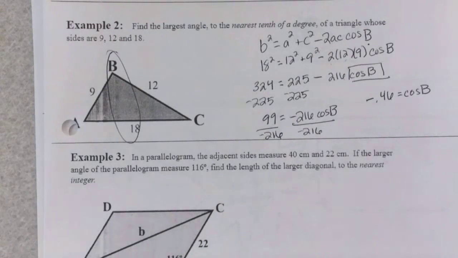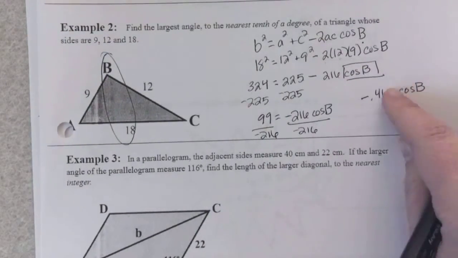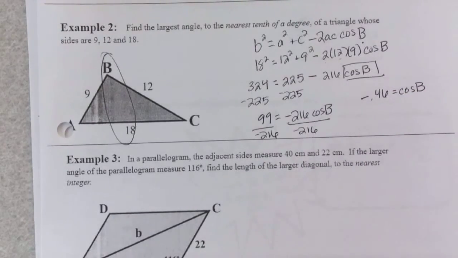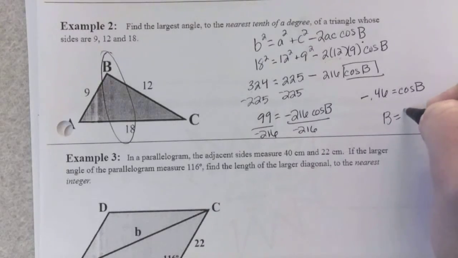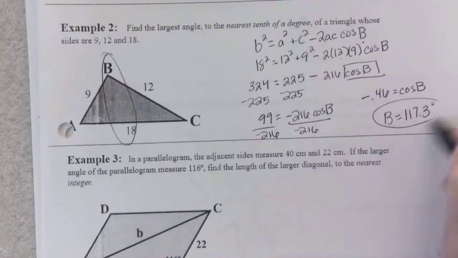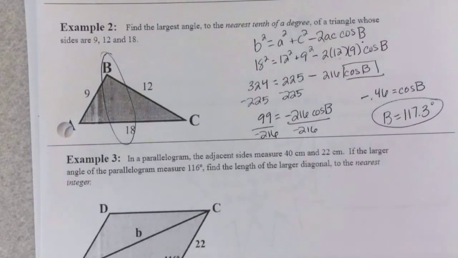It can be negative, can be a decimal. Just remember, you're not finished. When you're solving for an angle, you have to do the inverse. So if you do second cosine of negative 0.46, you should get an angle measurement of 117.3 degrees. And that's your final answer.